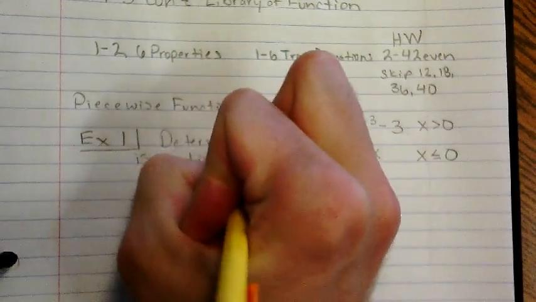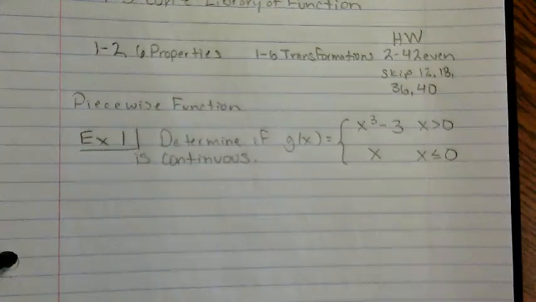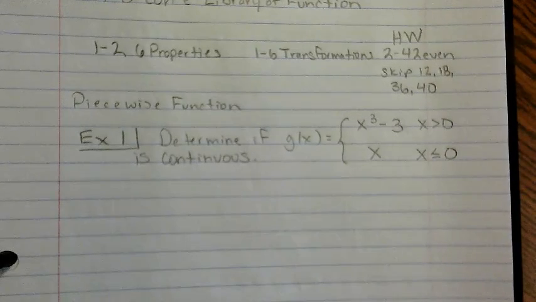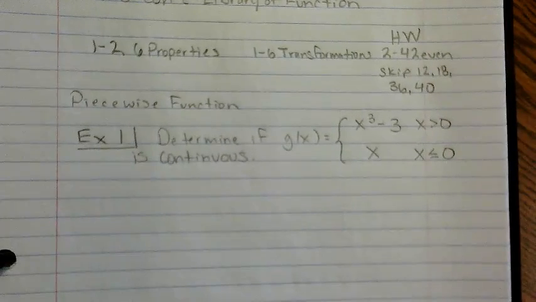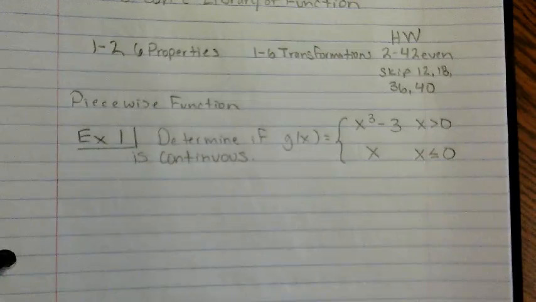Continuity is something we dive a little bit deeper into when I teach calc. Ironically, I'm starting that today. But even before that, we can figure out if a piecewise function is continuous or not.